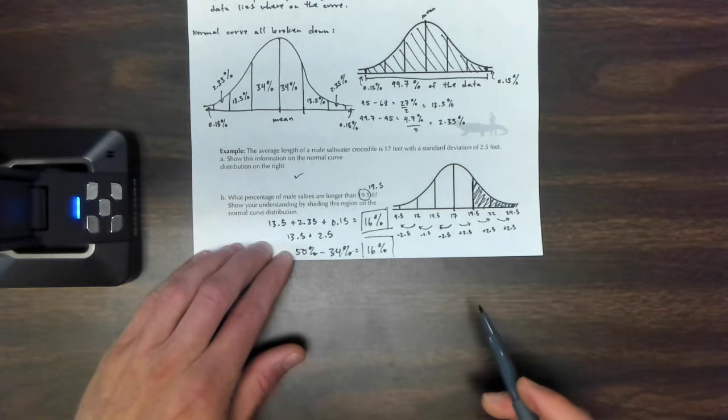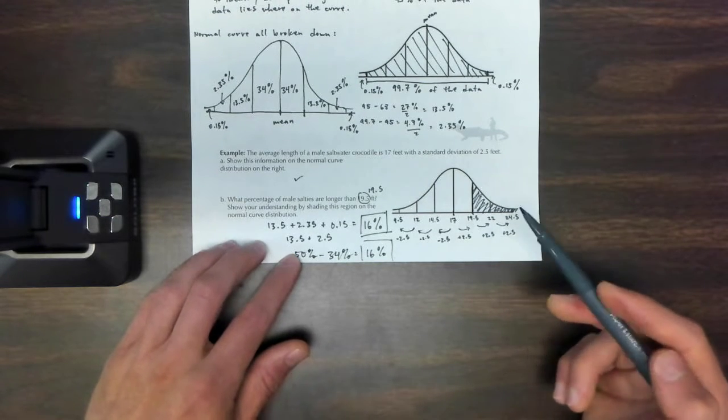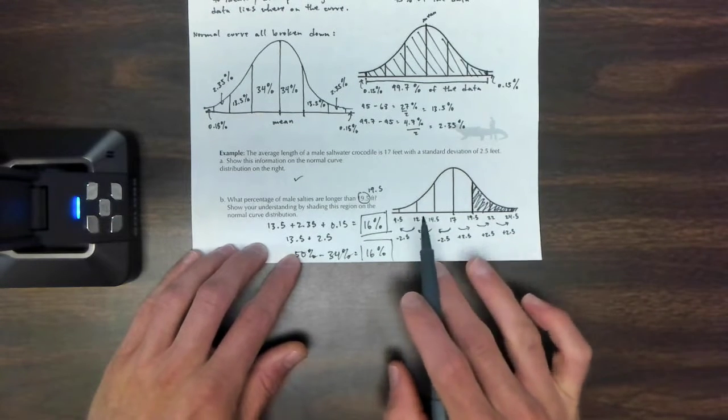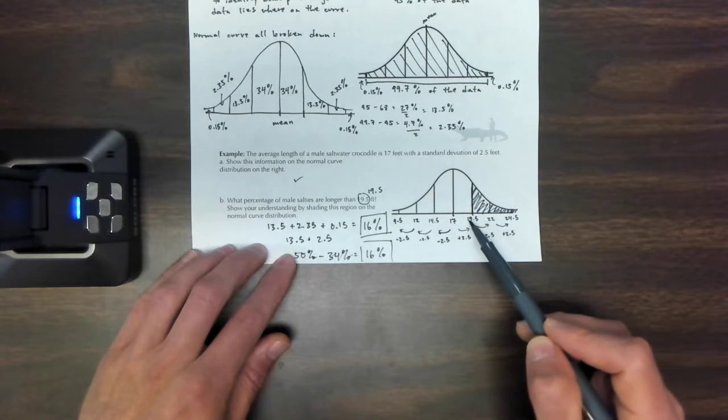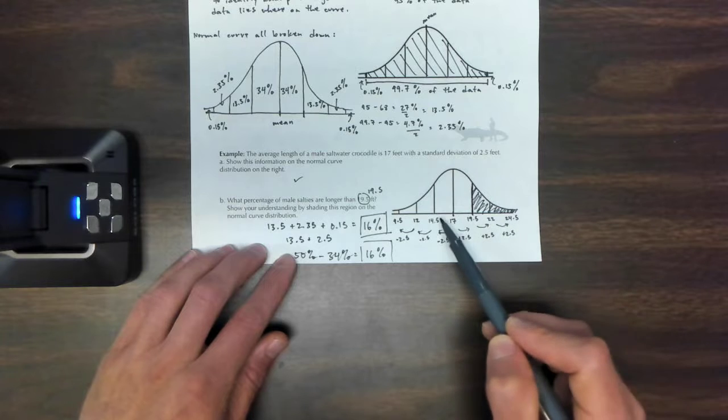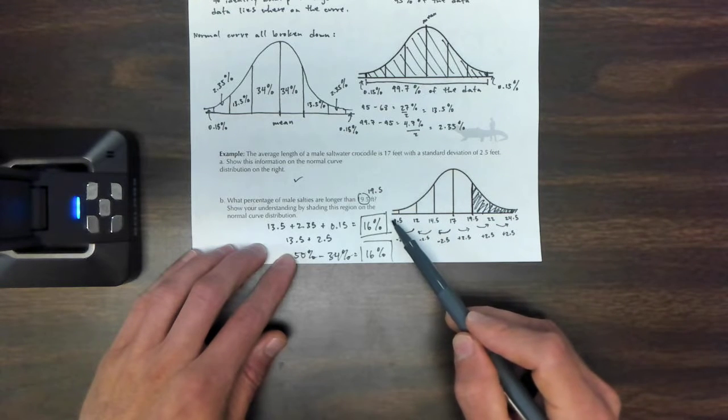Folks, we have an assignment here that's going to focus on this. Go slow. Start by always writing in your average, and then the standard deviations up by adding, down by subtracting.